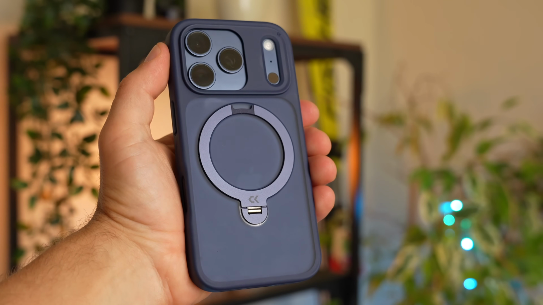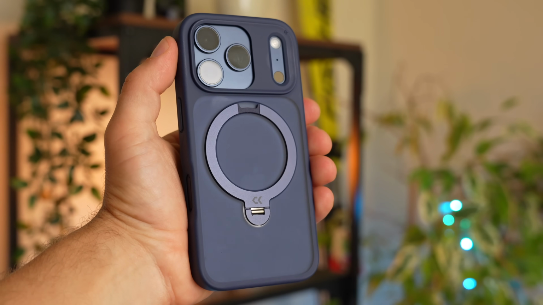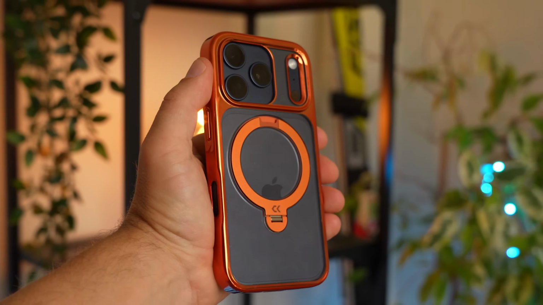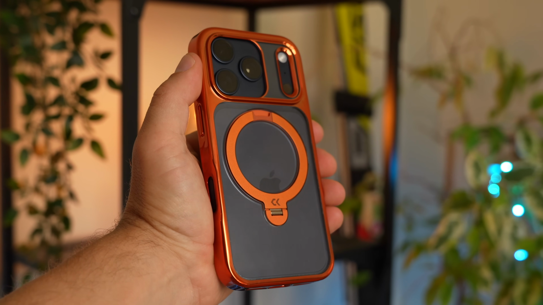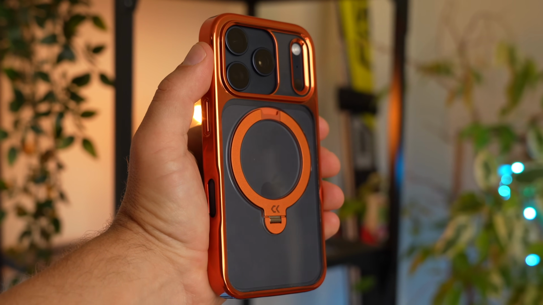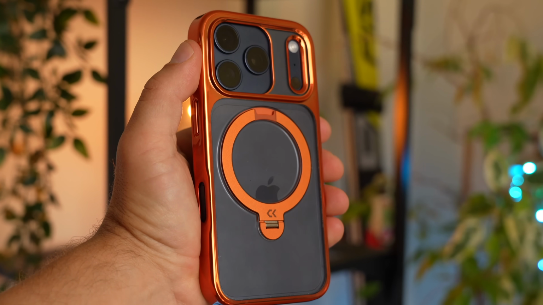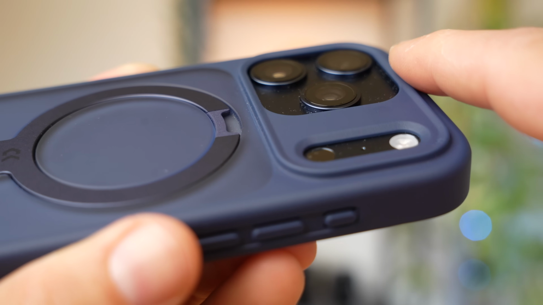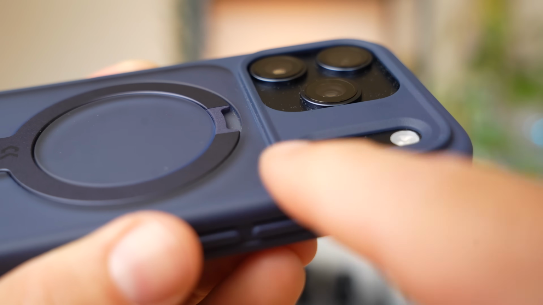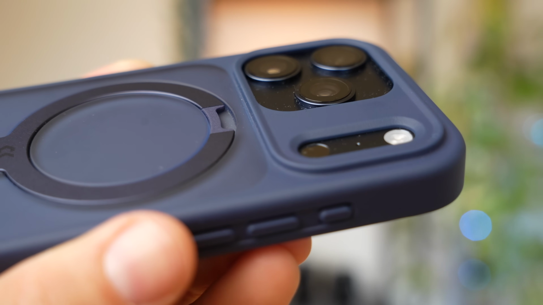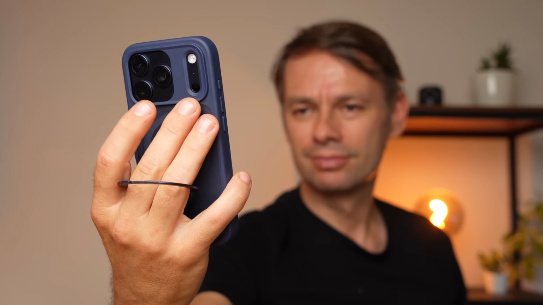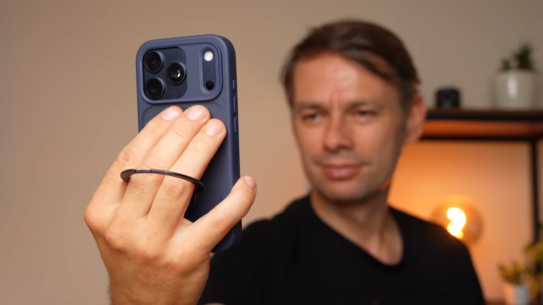While I often prefer simple colors like this deep blue, I have to admit the cosmic orange color looks very cool and would of course go really well with the orange iPhone 17 Pro. And the case has another advantage. The camera cutout has a relatively high edge, which means the lenses are very well protected. You can also use the stand to hold your iPhone securely, so that you don't drop it when taking selfies.